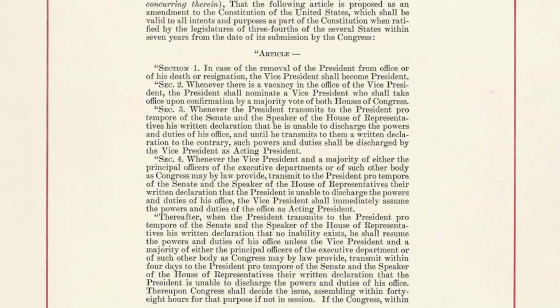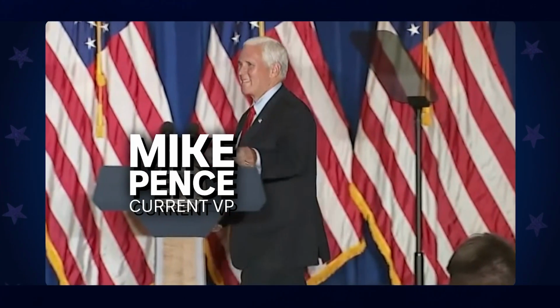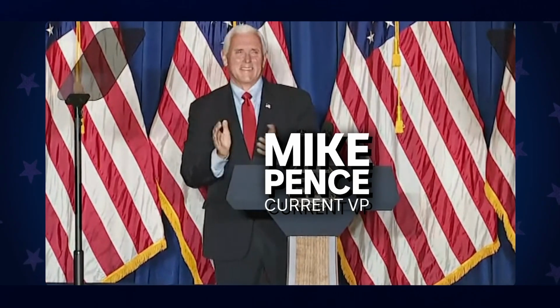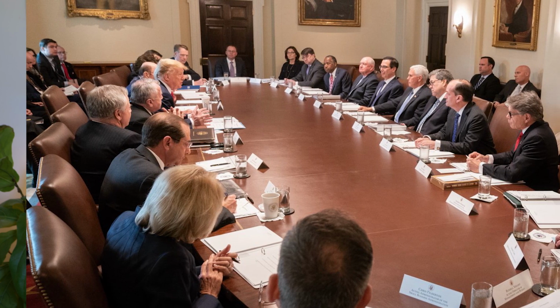Section 4 of the amendment lays out exactly how others can make it happen. First of all, the vice president must agree that the president is unable to do his job. Then, the VP needs the support of the majority of the president's appointed cabinet, or another group that Congress chooses. Considering Trump has now come out and condemned the storming of the Capitol by his supporters, it's becoming less likely that we'll actually see Mike Pence invoke the 25th Amendment.